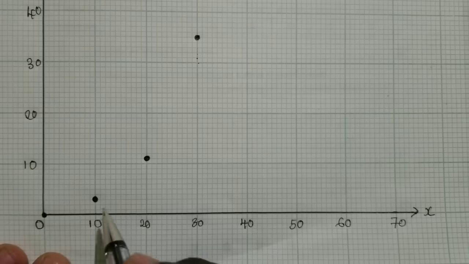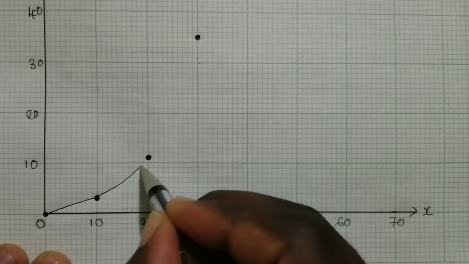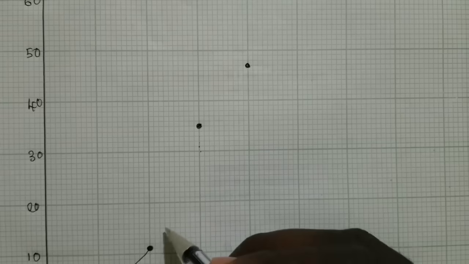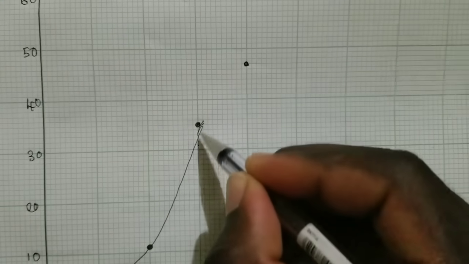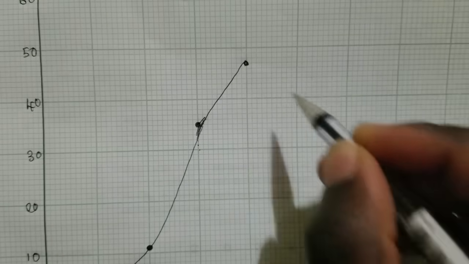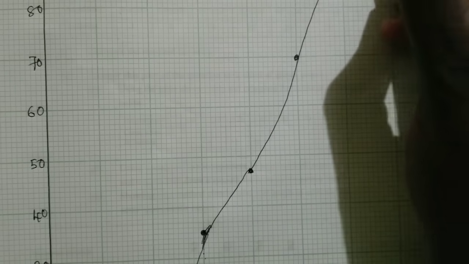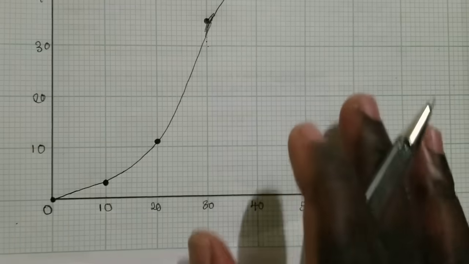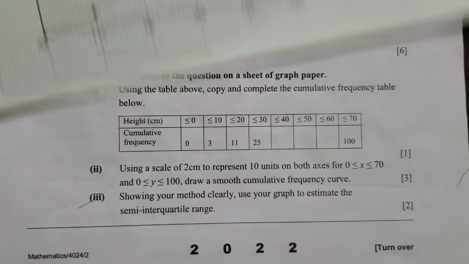So after you've done these points, you join them. You nicely join the points. Okay? So make sure you join. Okay, you join the points. Okay, just like that. Which one have we missed? It seems our graph is not showing properly.